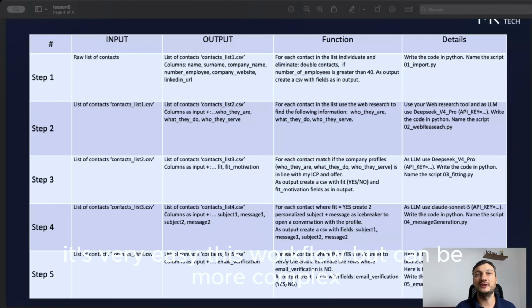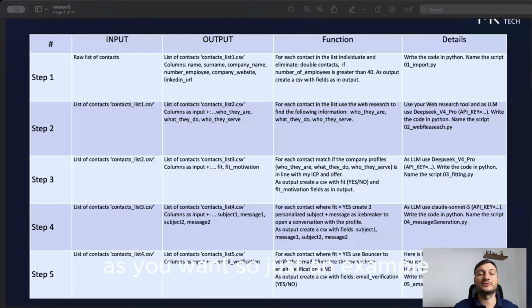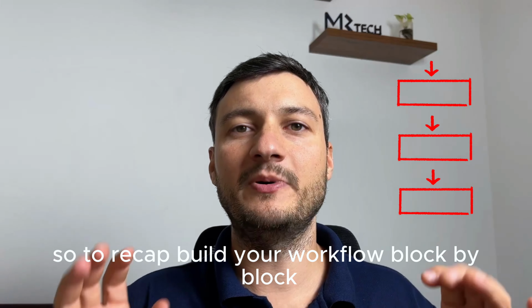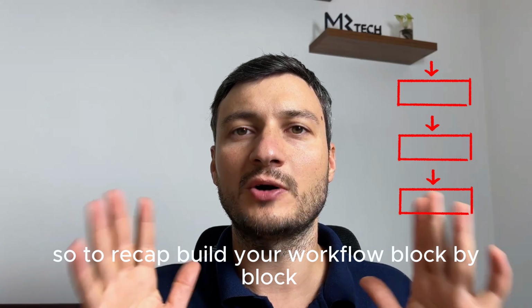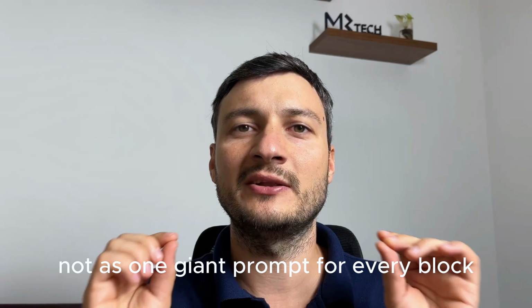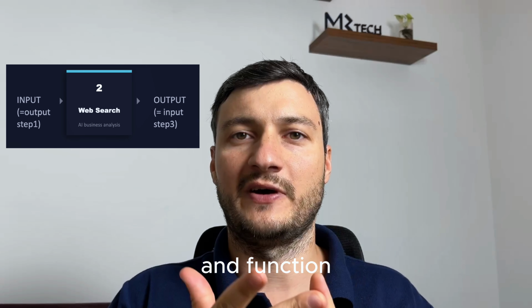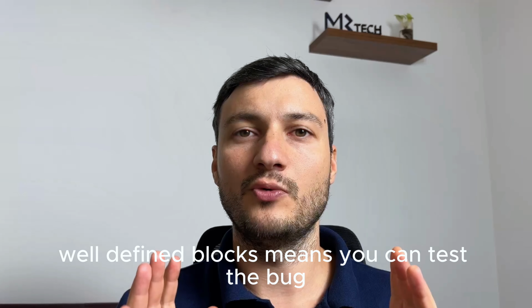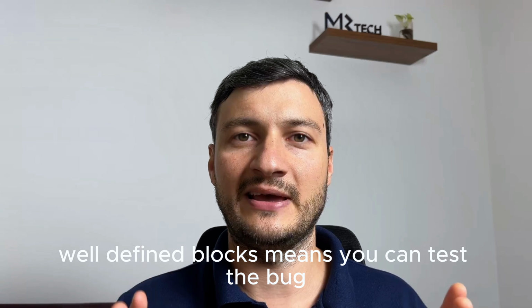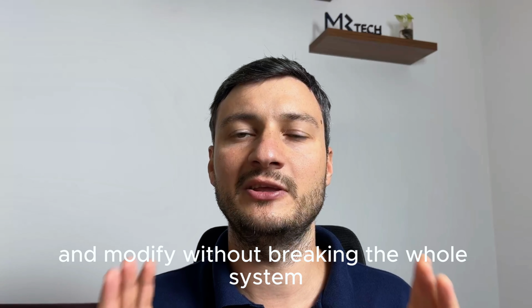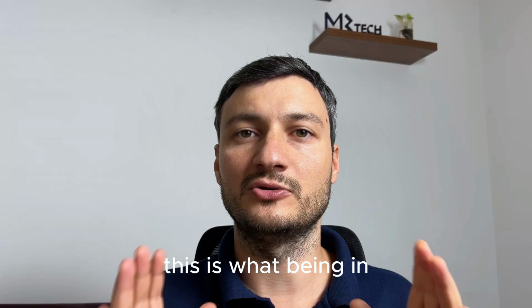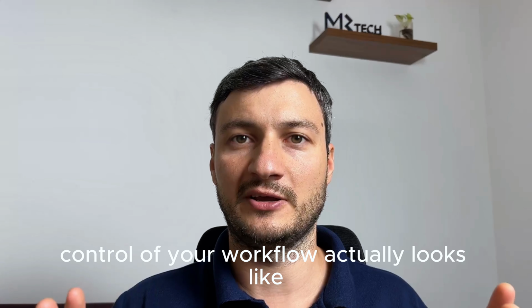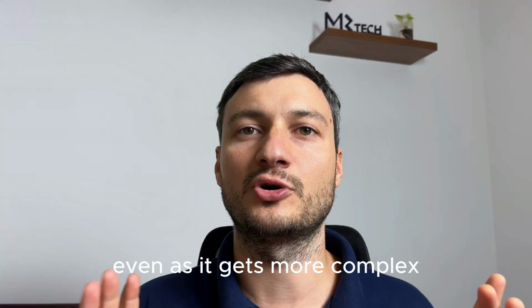As you can see, this workflow is very easy, but it can be more complex if you want. So to recap, build your workflow block by block, not as one giant prompt. For every block, define input, output, and function, and add detail whenever you actually know it. Small, well-defined blocks mean you can test, debug, and modify without breaking the whole system. This is what being in control of your workflow actually looks like, even as it gets more complex.